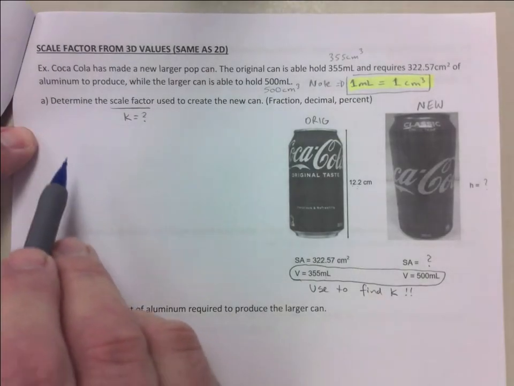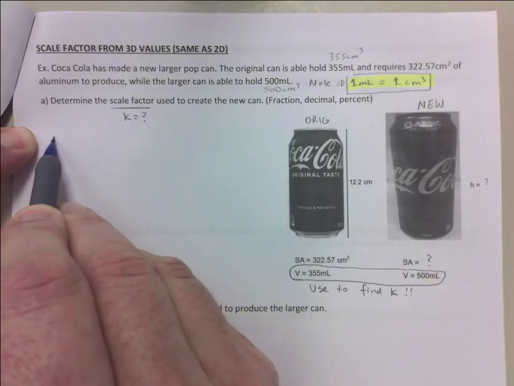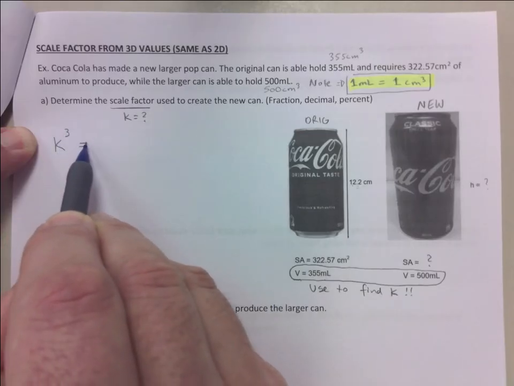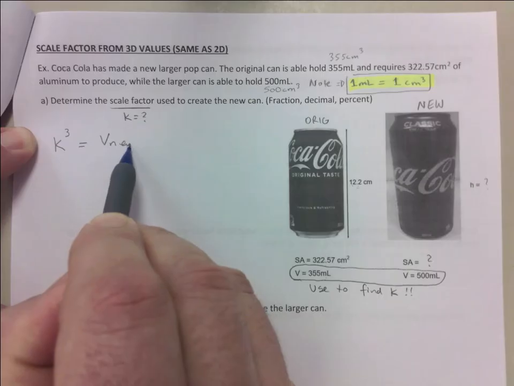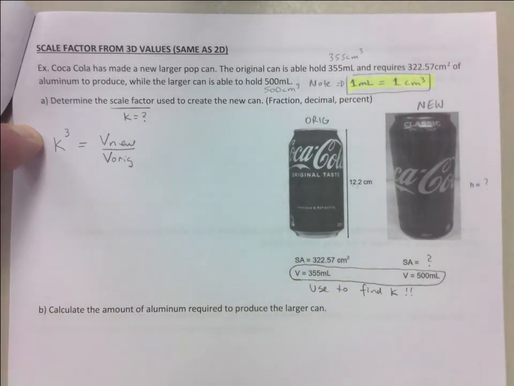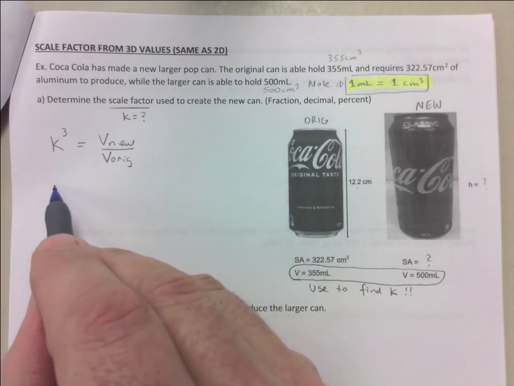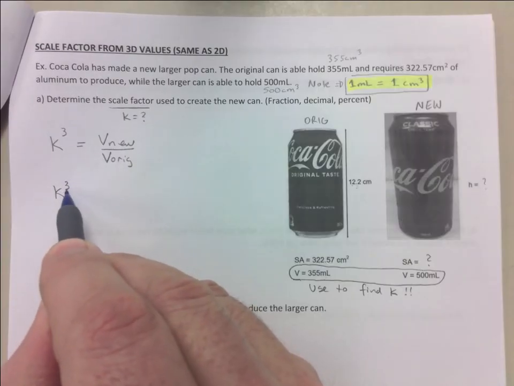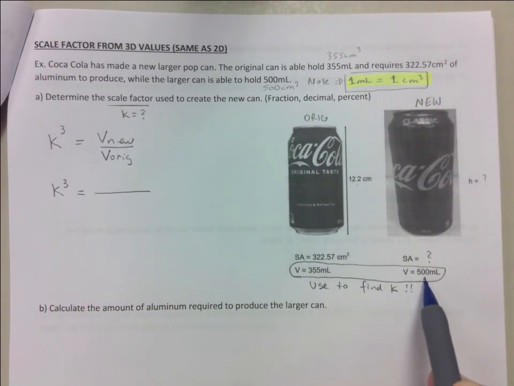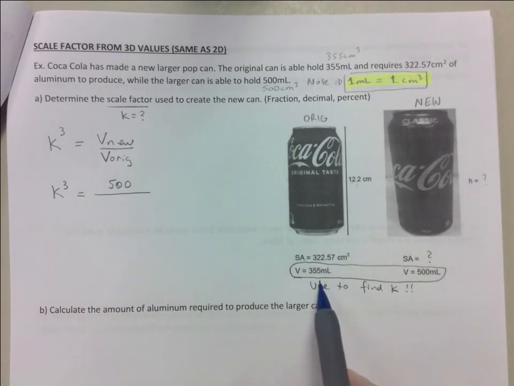So how does my formula, if I'm going to use volumes, how will my formula start? Like what is going to be what? K cubed. I'm going to go volume of new and volume of original. So this is a variation where you need to find the scale factor. I don't know what K is. That's my unknown. So leave it blank. Just make sure you cube it. Okay. The volume of the new is 500. The volume of the original is 355.